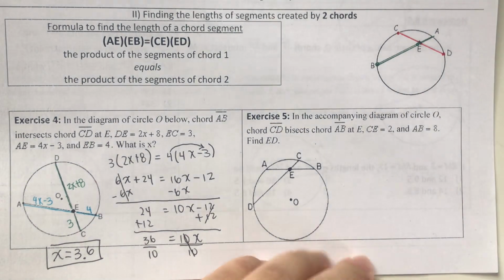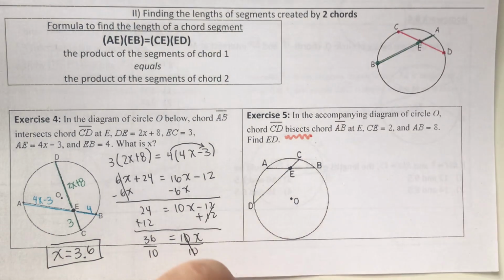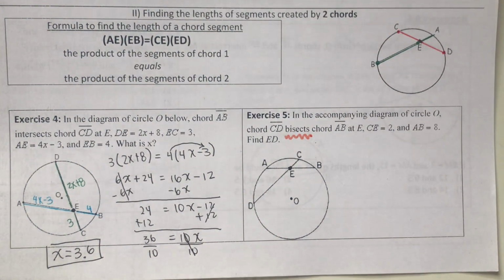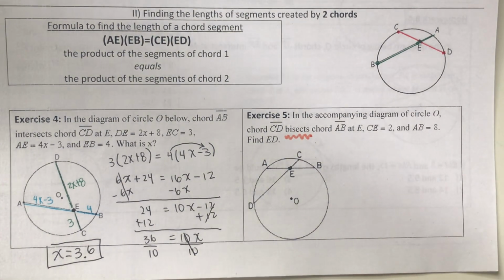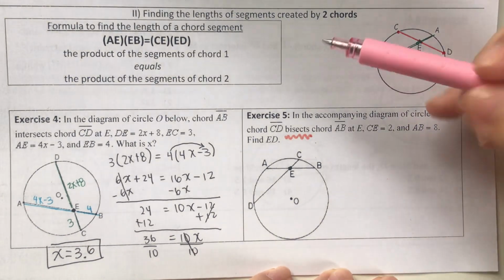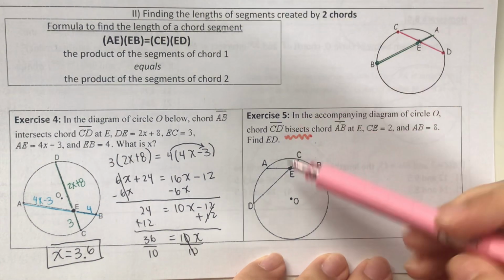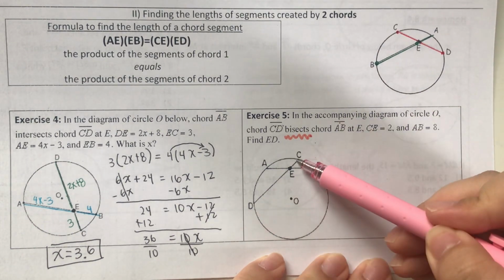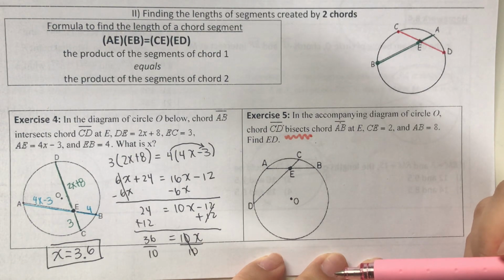But I'm looking at the word bisect. Some people are panicking. Some people are like, Miss A, I don't know what bisect is. Then you should go back to unit 1 to look at the definition. Okay? Bisecting, meaning that it cuts something in exactly half into 2 equal parts. So if they say that CD bisect chord AB, that means line segment or chord CD is cutting chord AB into 2 equal parts.